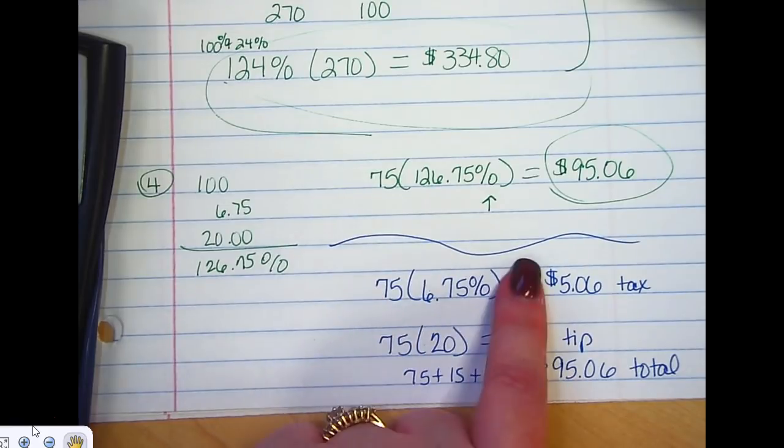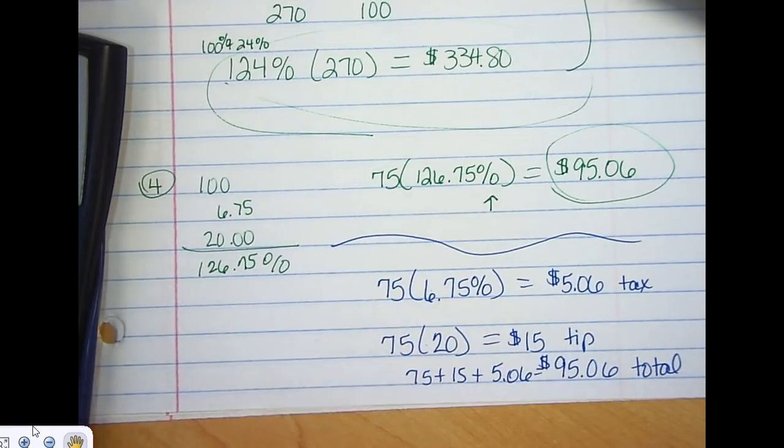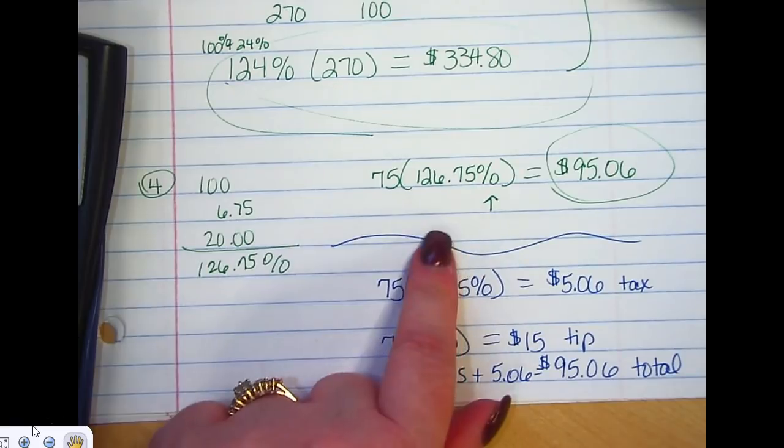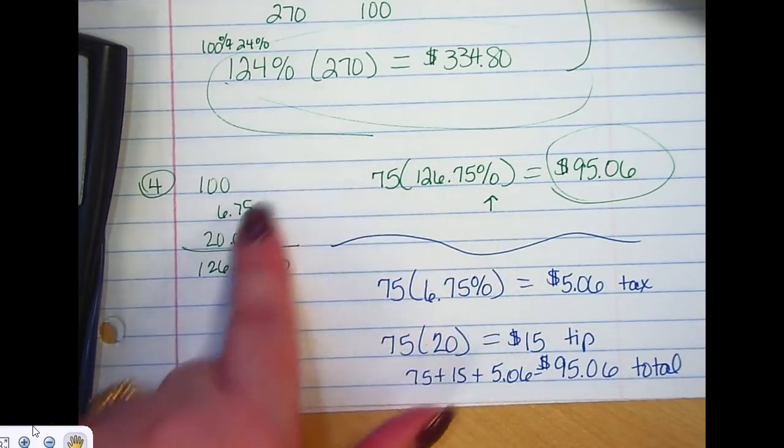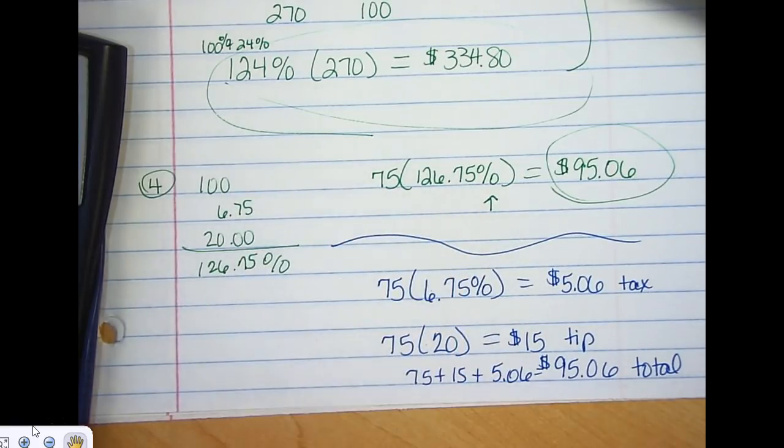Don't find a percent and then add and then find another percent. That's not the way we do it. So a more efficient method might have been this right here. Add up the percents and then multiply.